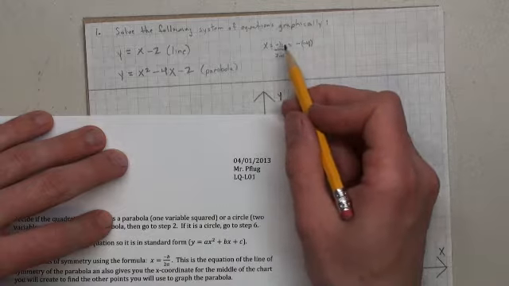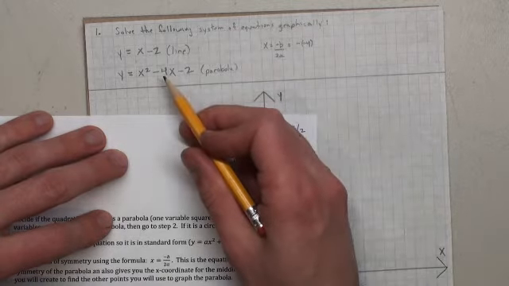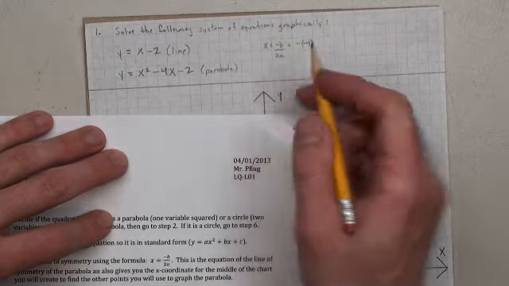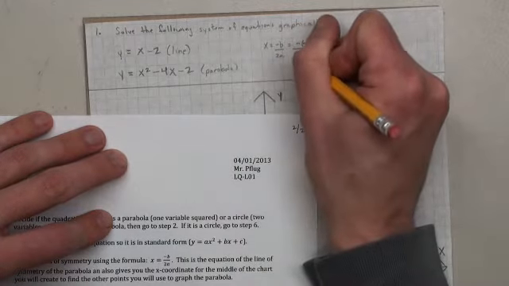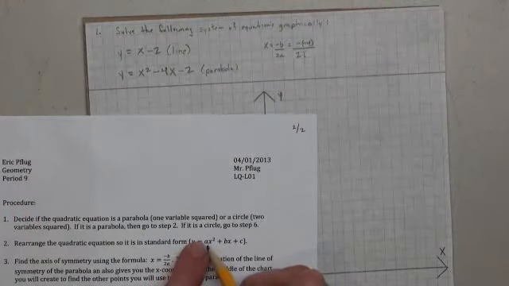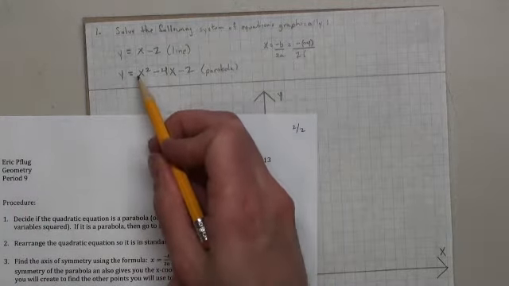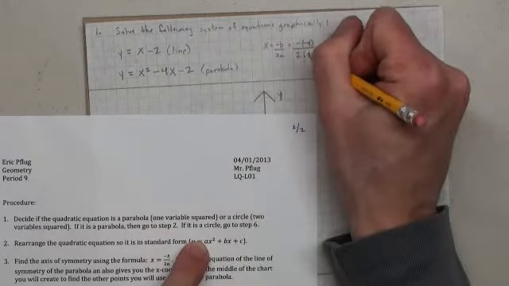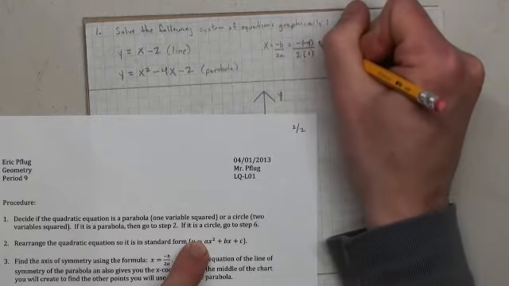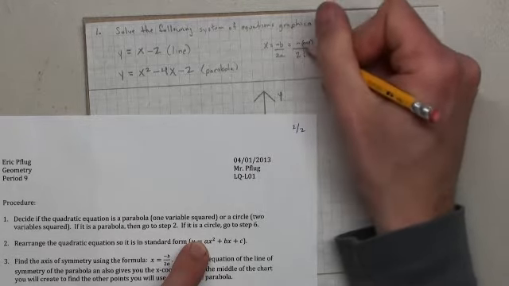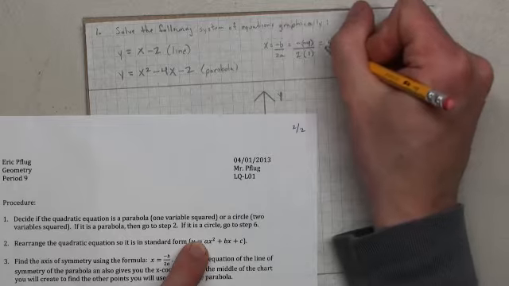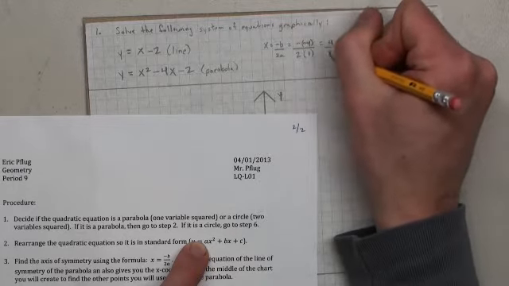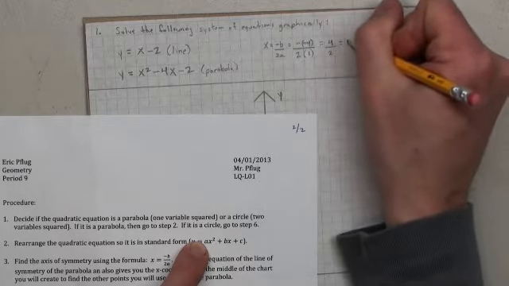All right, this is negative b, and my b is negative 4, so it's negative negative 4 over 2 times a. Look at my equation here. A is what's in front of the x squared. So there's a 1 in front of this x squared, right? So this is 2 times 1. So when I simplify this, a negative negative 4 is a positive 4, and 2 times 1 is 2, so what I end up getting is just 2.